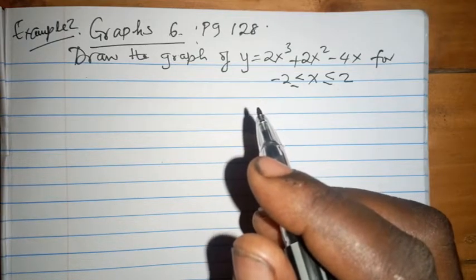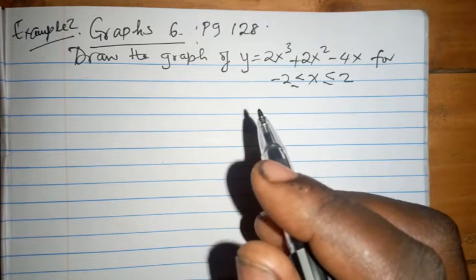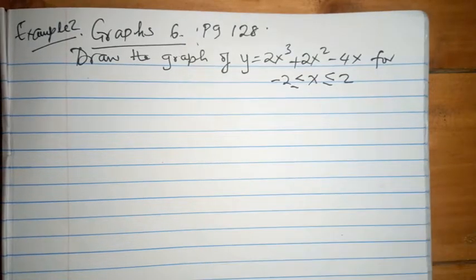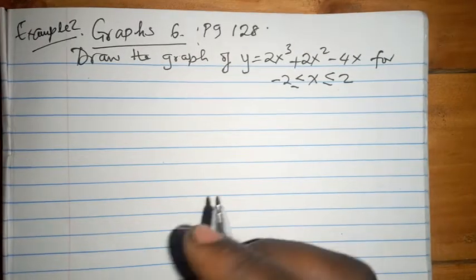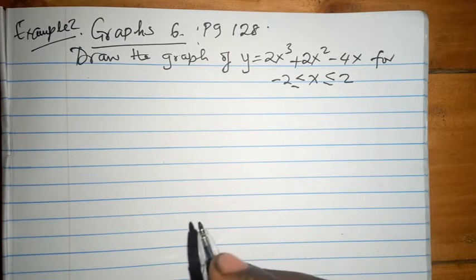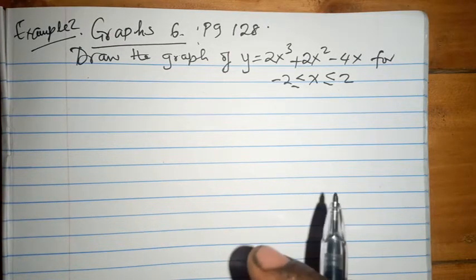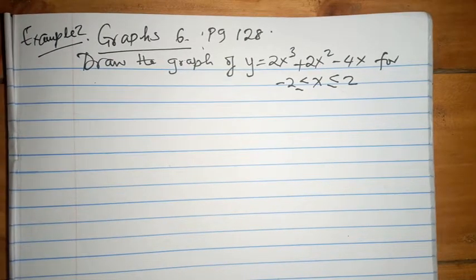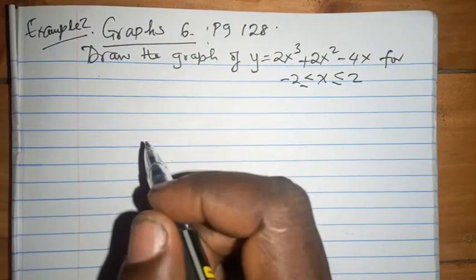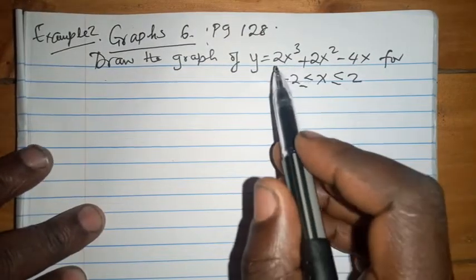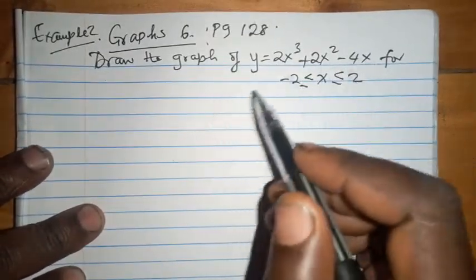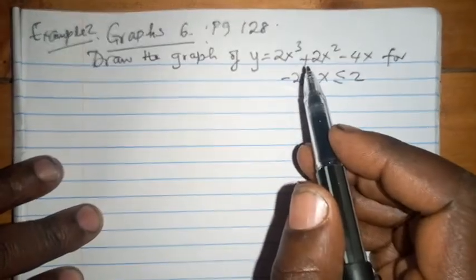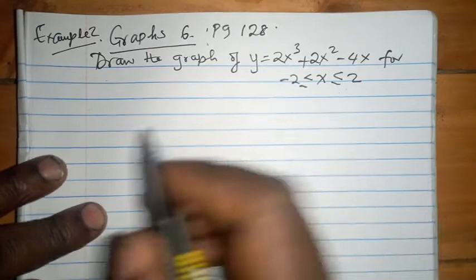When we are talking about the graph, we need to first of all come up with a table of values, and this is what we call the process of tabulation. In this one, we again should include all the terms in the table because we are still very new with these cubic functions and cubic graphs.